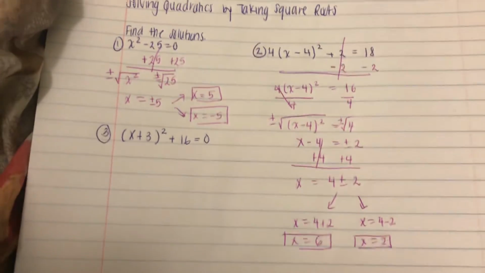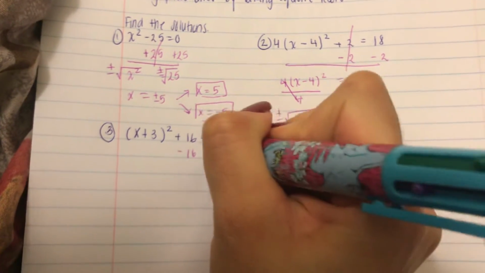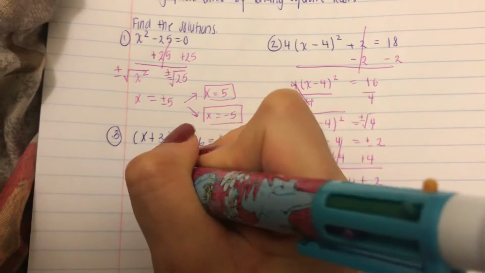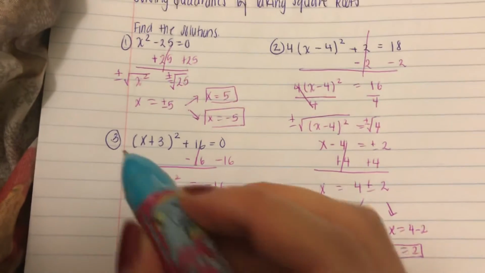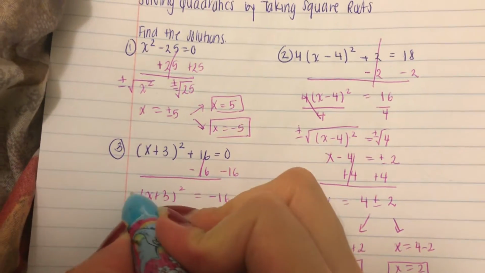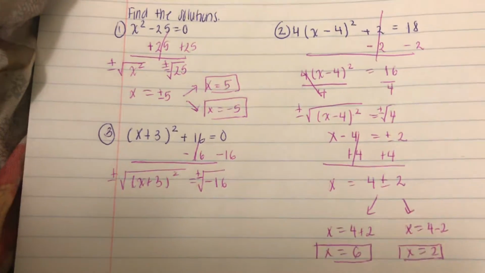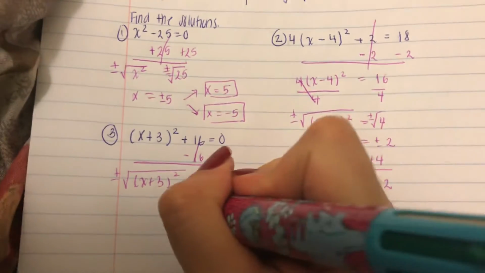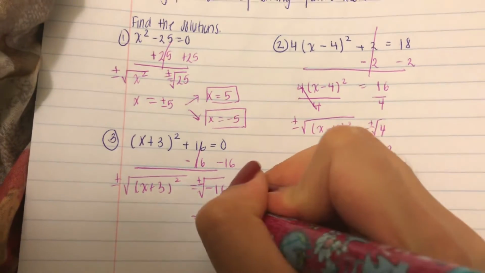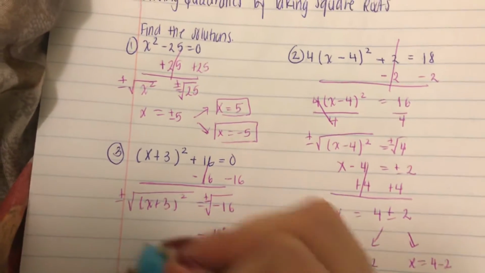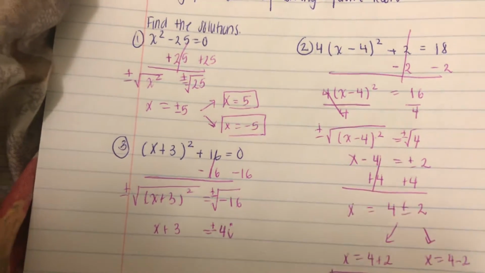Example 3 is a little bit different. That is because now that we're doing inverse operations and subtracting 16 on both sides, we get negative 16 on one side of the equation right before taking the square root. But what happens is when I take the square root, I'm going to get an imaginary solution because I have a negative inside the square root. So on this side, the square root of 16 is 4, but because we have a negative inside the square root, I need to pull out the letter i. And then I bring down the x plus 3. And I do not forget my plus or minus.